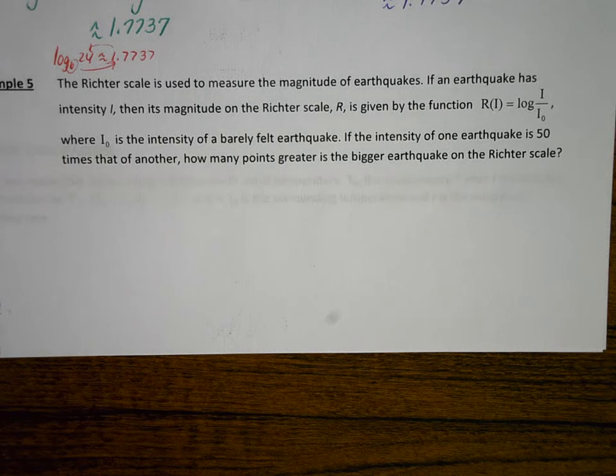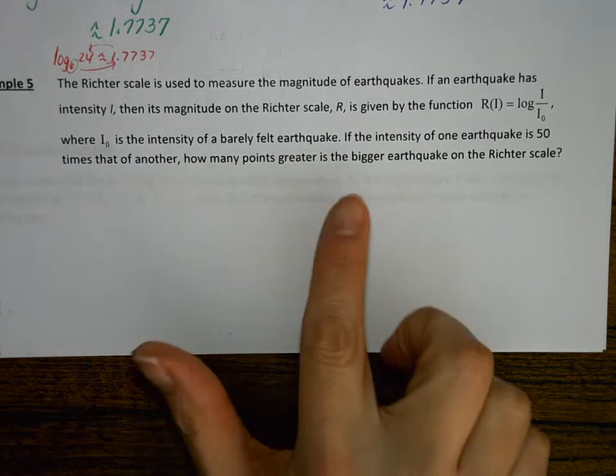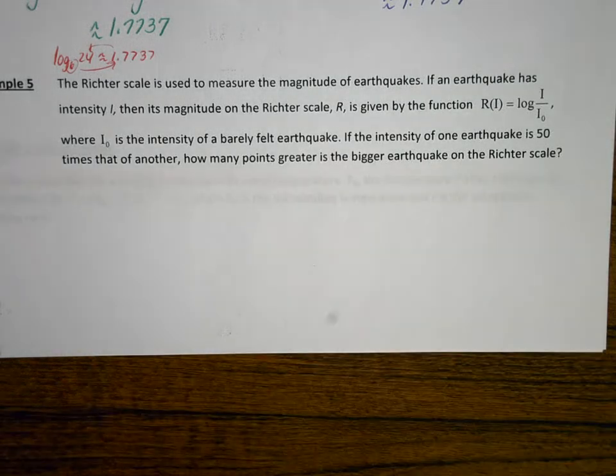If the intensity of an earthquake is 50 times that of another, how many points greater is the bigger earthquake on the Richter scale? Okay, now, if I want to know how much bigger something is than something else, what am I doing? What math operation?